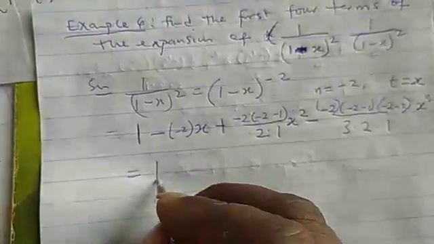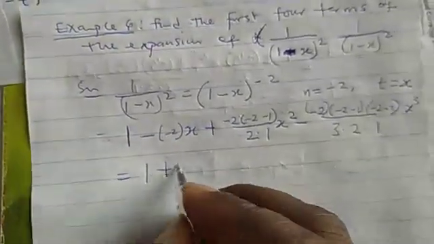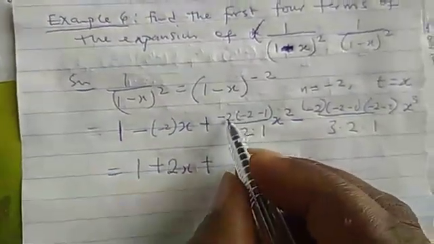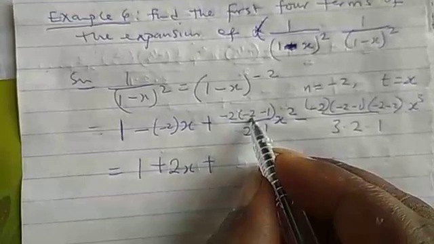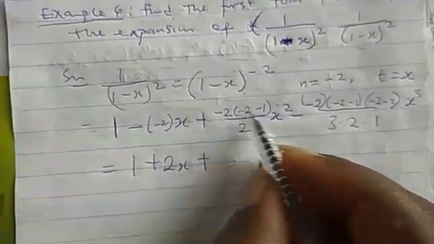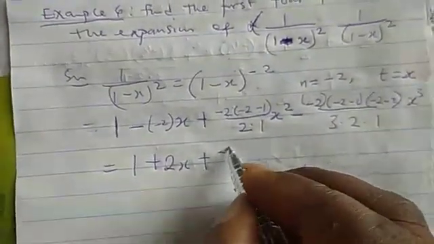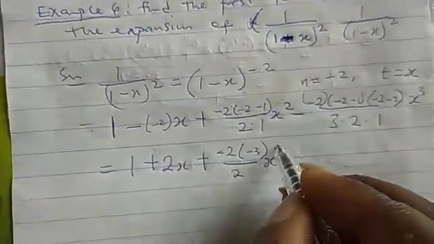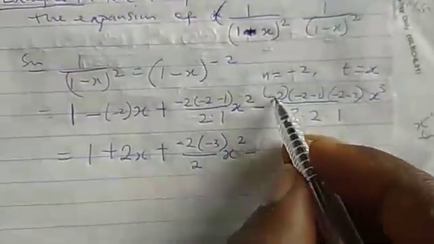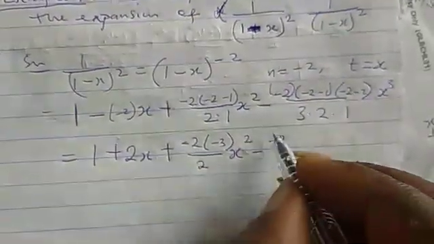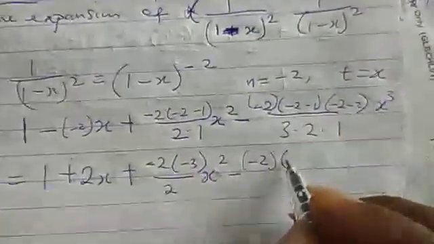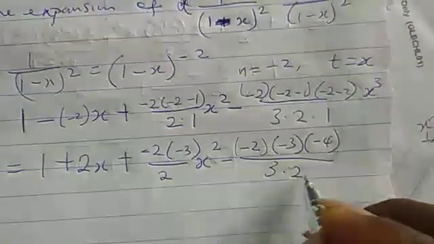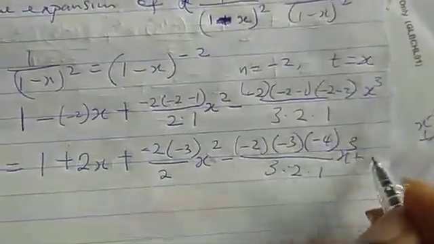If we simplify further, this times this is plus. That will be plus 2x plus, if you look at this, 2 times minus 2. This one is minus 3. That will now become minus 2 times minus 3 divided by 2 x squared. Likewise, this minus 2 times, this one is minus 3. This is minus 4 over 3 times 2 times 1 x cubed.